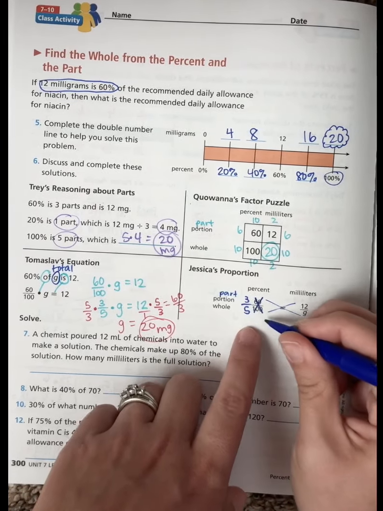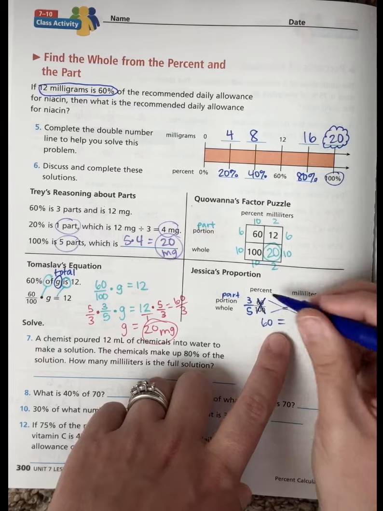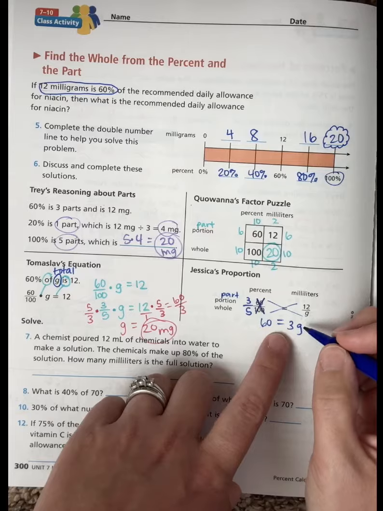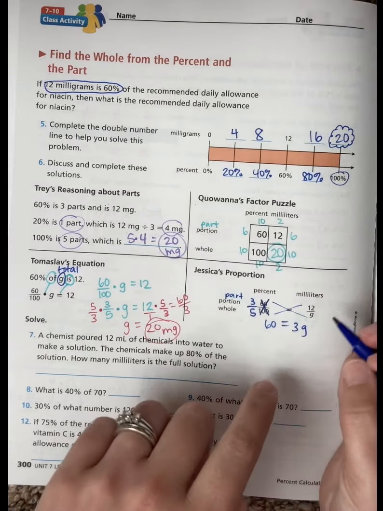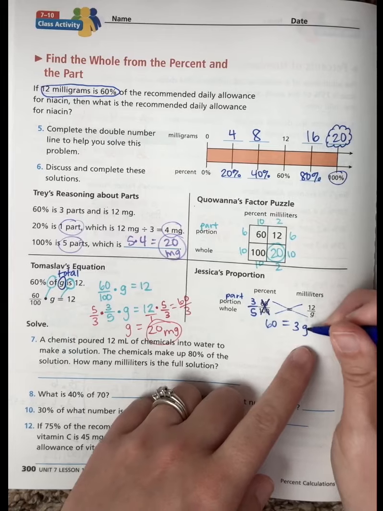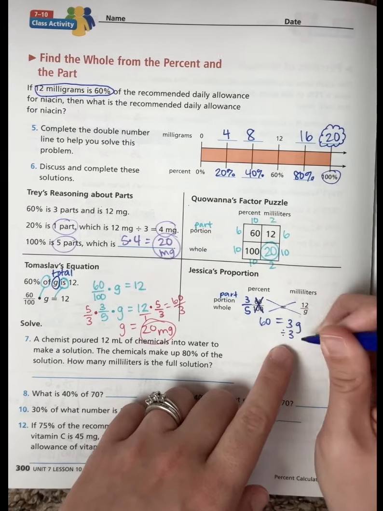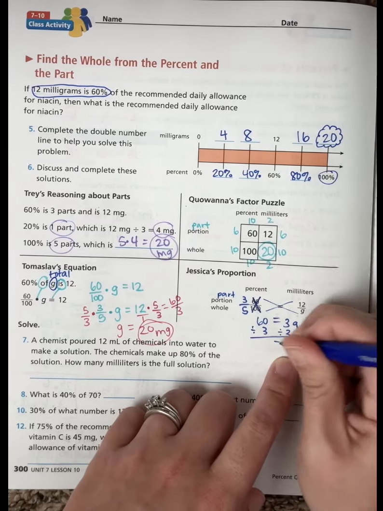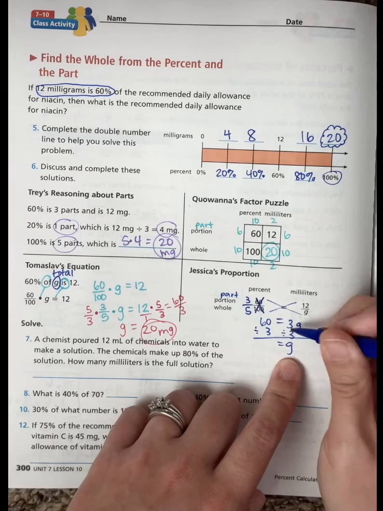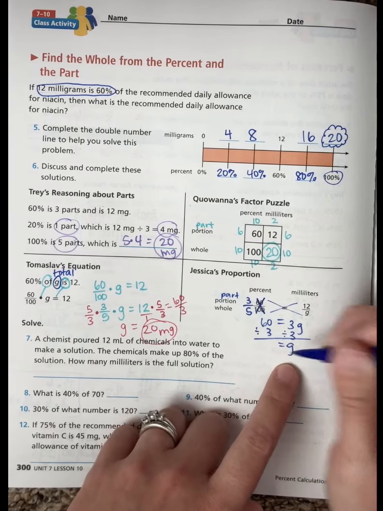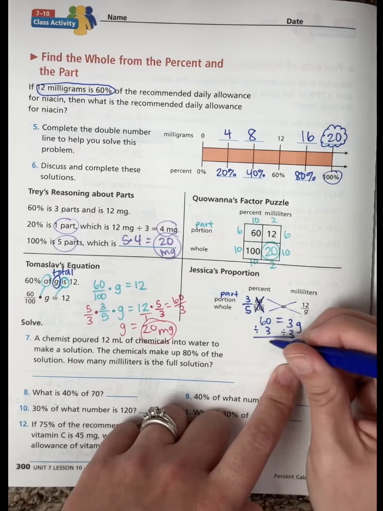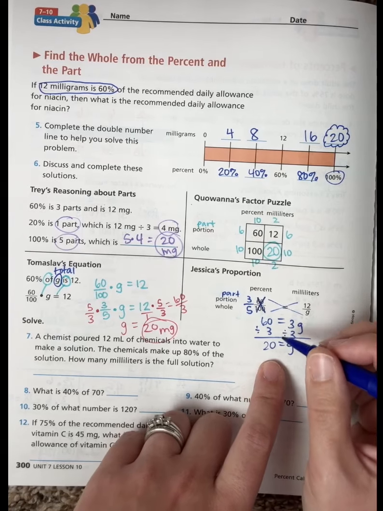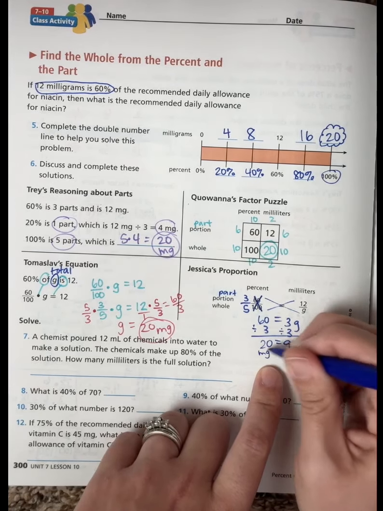On the left, I have 5 times 12, which is 60. On the right, I have 3 times G, which is 3G. So if I want to figure this out, 3 times something equals 60. I already know it's 20, but I could also say G needs to be by itself. So I'm going to do the inverse operation. Instead of multiplying by 3, I'm going to divide by 3 on both sides. That'll leave the G all alone because 3 divided by 3 is 1. So 1 times G is just G by itself. And on the left side, 60 divided by 3 is 20. So that's another method of how we could get 20 milligrams for our answer.